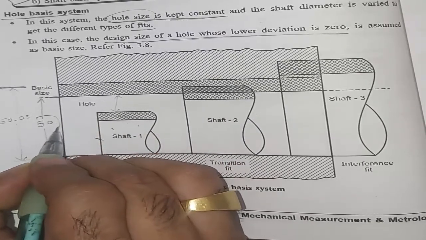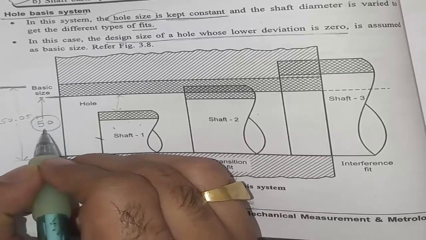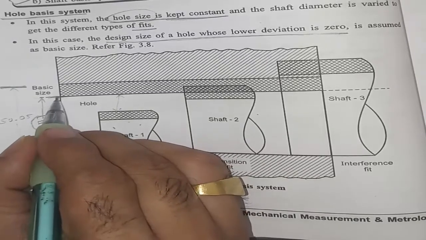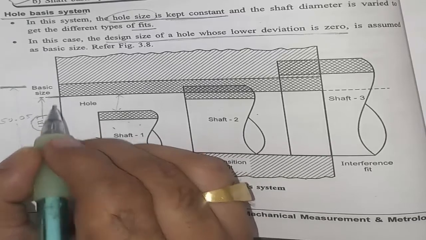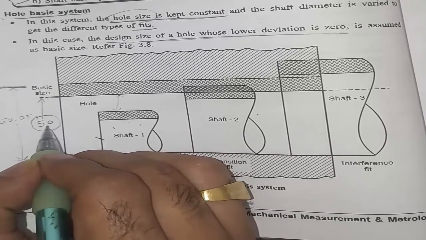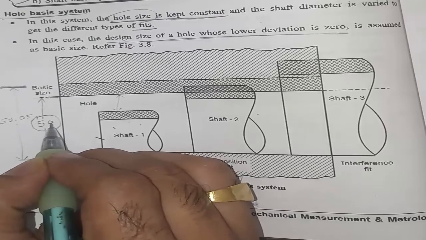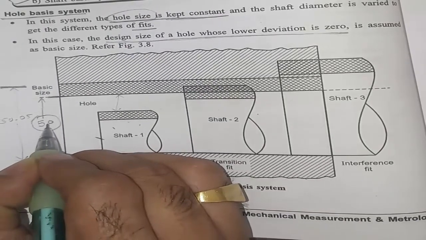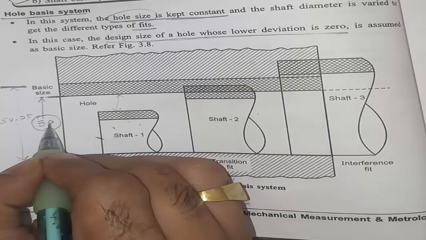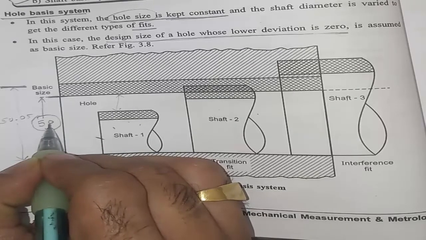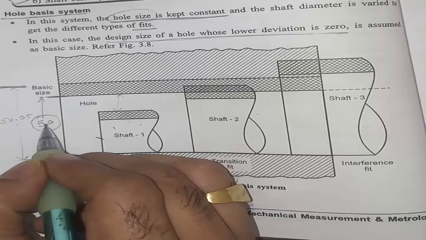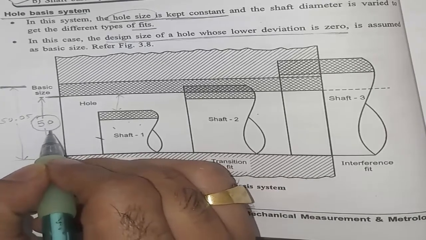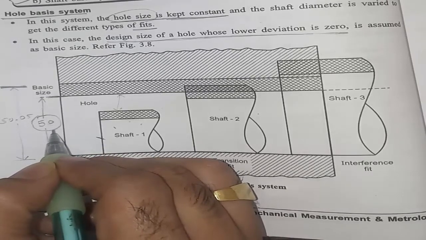It means if you consider this hole having 50 mm diameter, then the lower deviation is 0. It means it cannot go lower than 50. It may be 50.05, but 50 is the lowest, okay? So it should not be 49.08 or whatever.